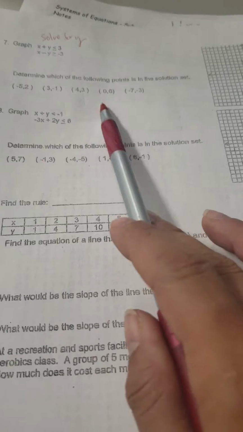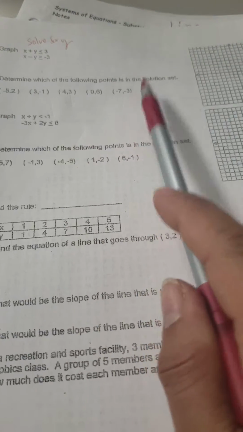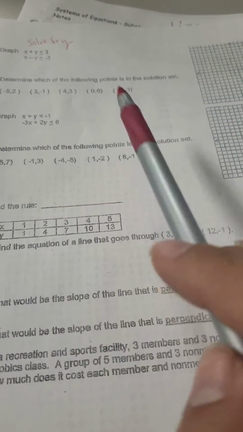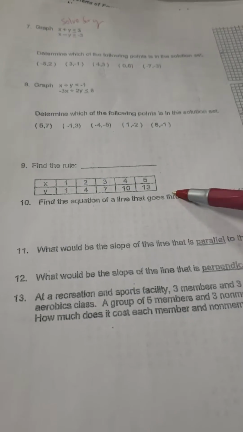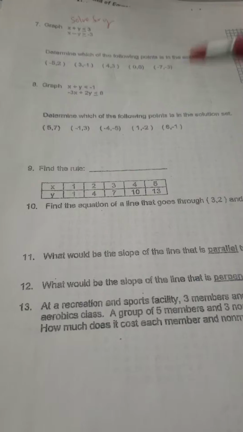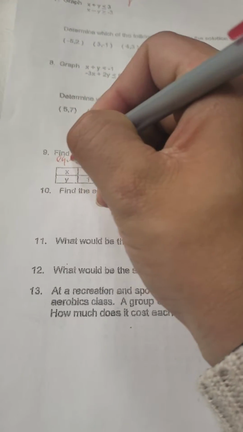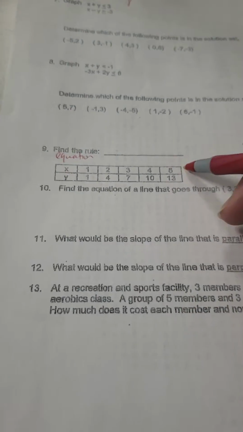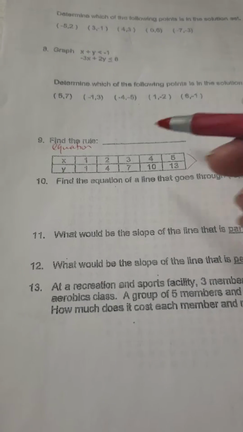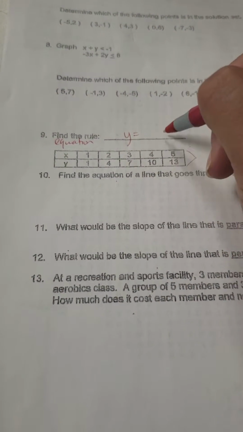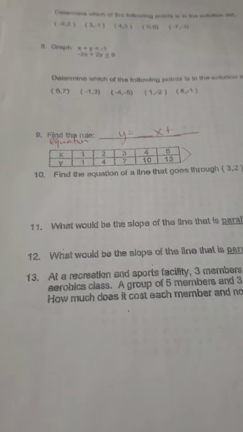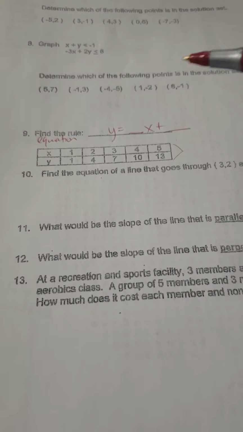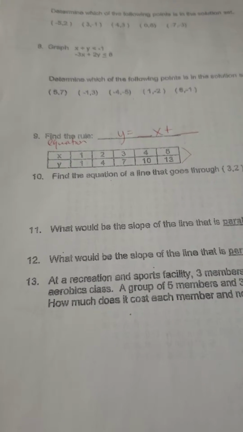If they land where it overlaps, then it's a solution. If not, then it's not. So select all the ones that land where the shading overlaps. This bottom part is asking for the rule. It's asking for the equation. It means the equation of this table. So you're going to have to find the y-intercept and the slope. You can use a graph if you want to plot them and then find the slope and the y-intercept, whatever you have to do.